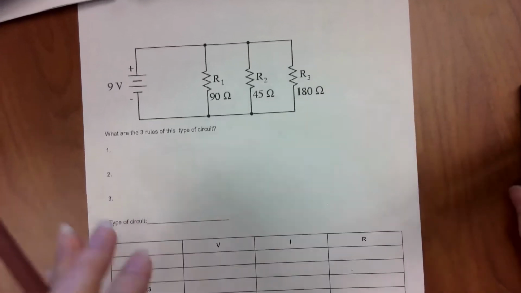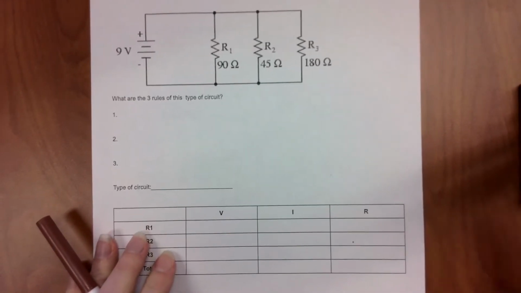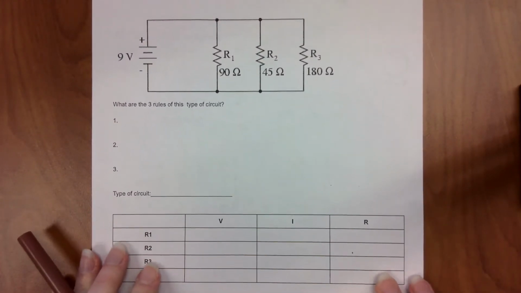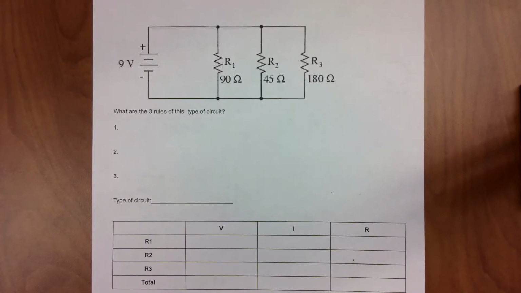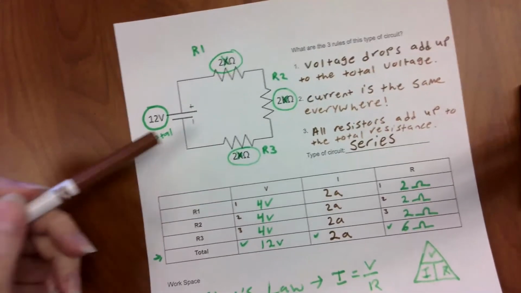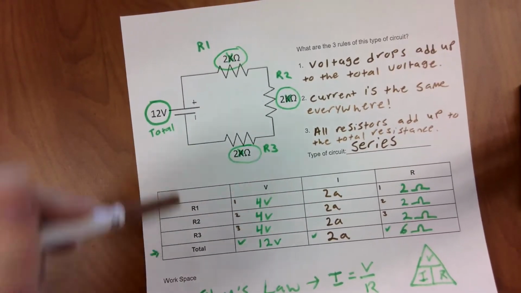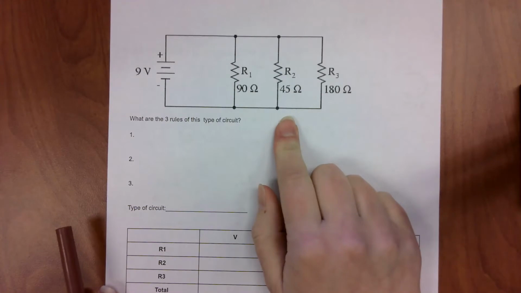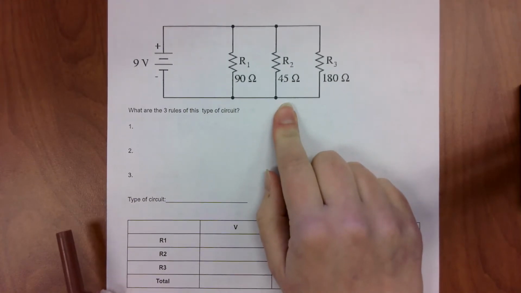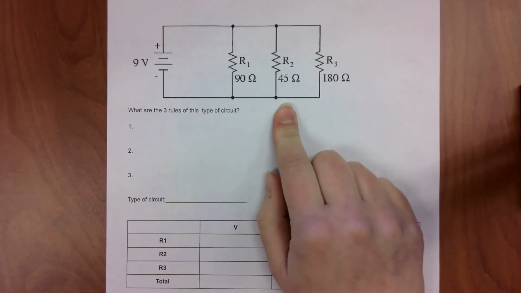So I just want to get everything straightened out here before we start. Okay, so here we go. Last time we did series circuits, which were on my back side here, which look like this. These are series circuits. Now we're going to be doing our circuit calculations for these types of circuits, which hopefully you already can tell are parallel.